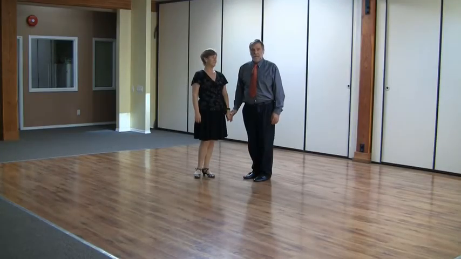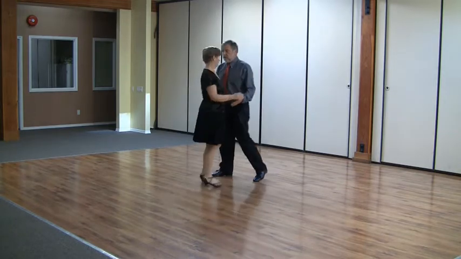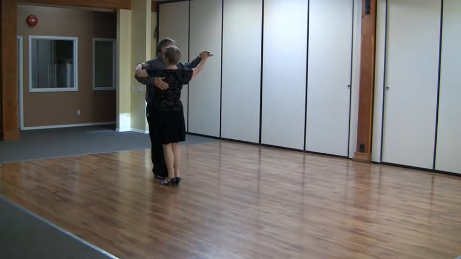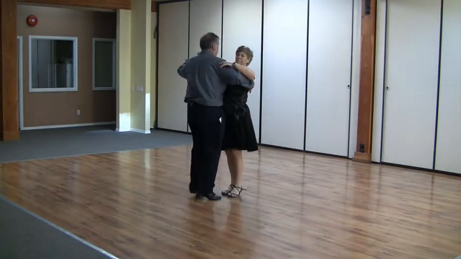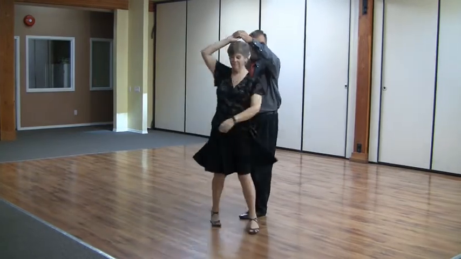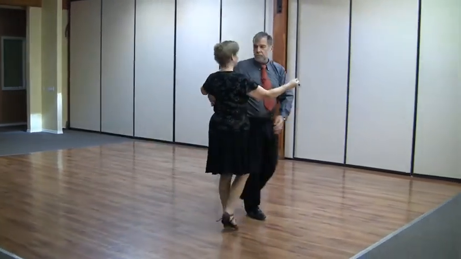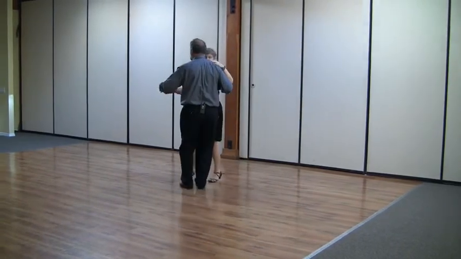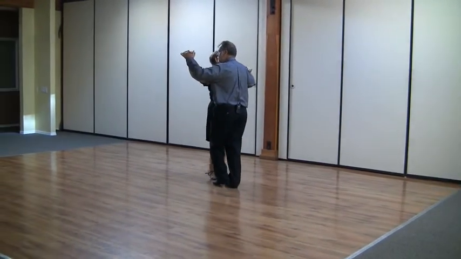Our second routine in waltz starts with 2 left turns. Facing line of dance, 2 left turns to face the wall, twirl vine 3, man across, lady across, pick up line of dance for 2 forward waltzes.